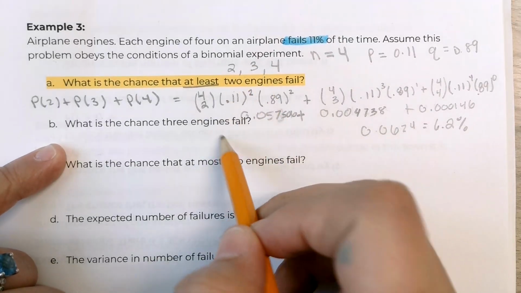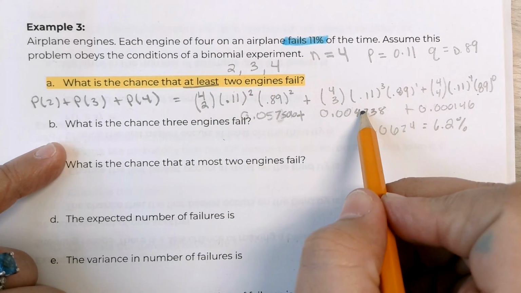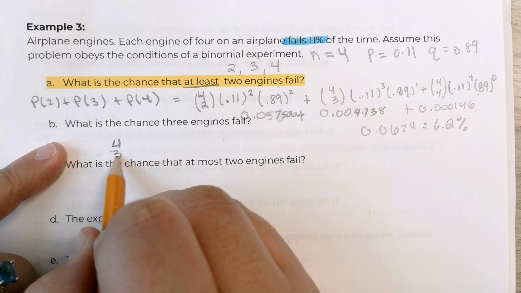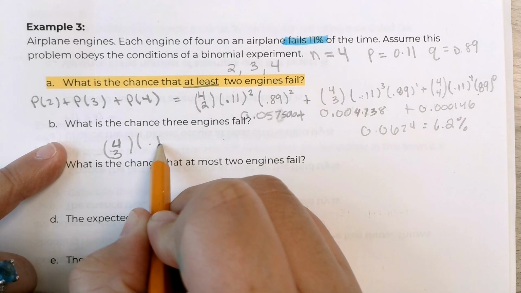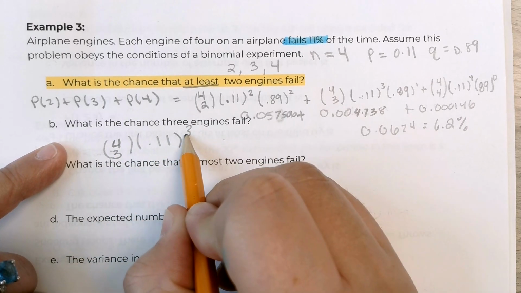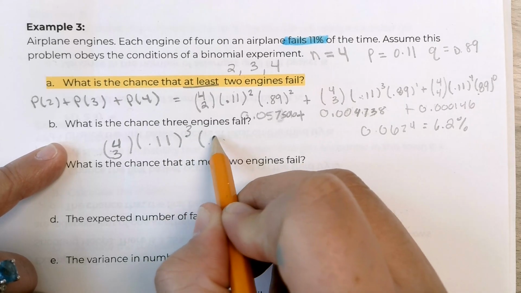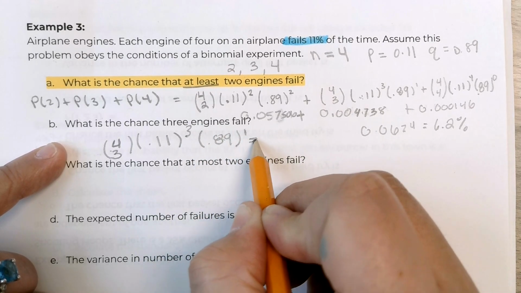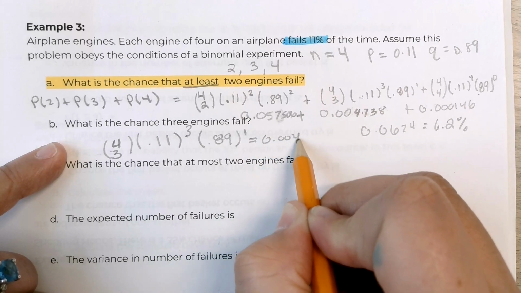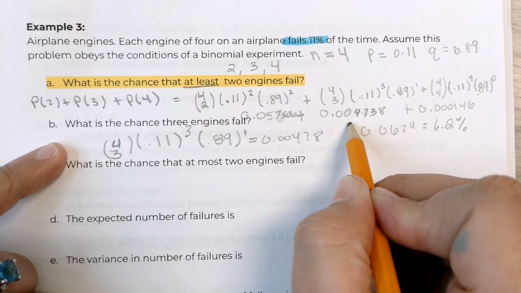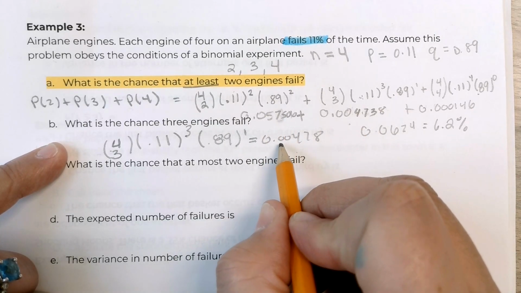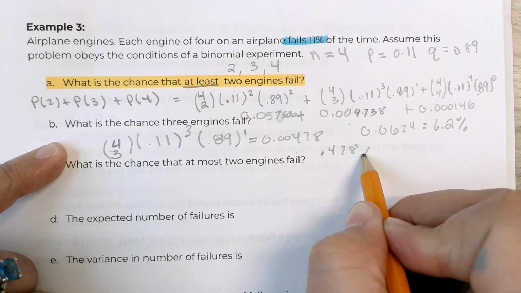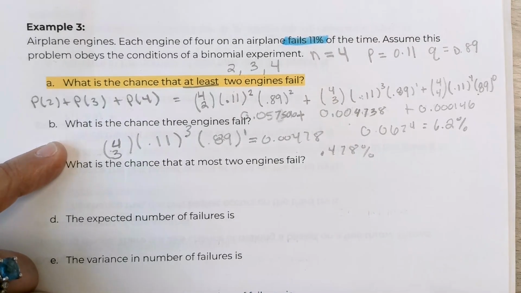Okay, so what is the chance that 3 engines fail? We've already found that information here. This is the chance that 3 engines fail. So it's still 4 choose 3 times the probability that it's going to fail, and there are 3 of them, times the probability that this one doesn't fail. So the 4th one doesn't fail. And that is 0.00478. Again, we found that information on the last problem.